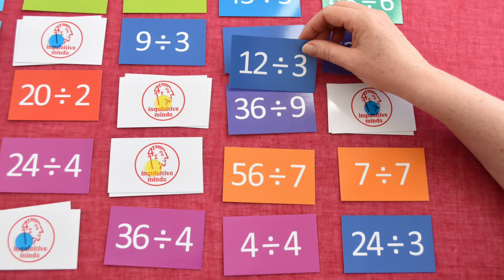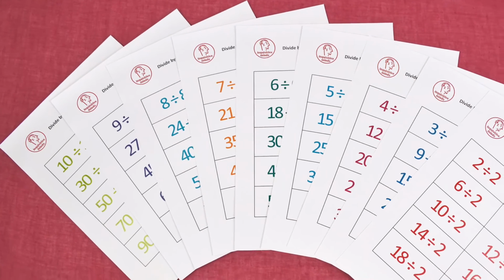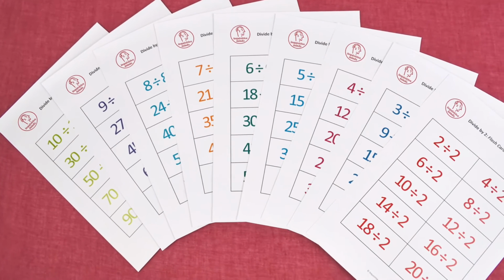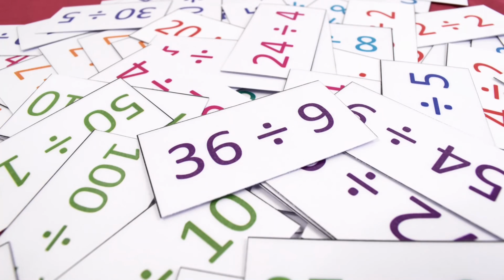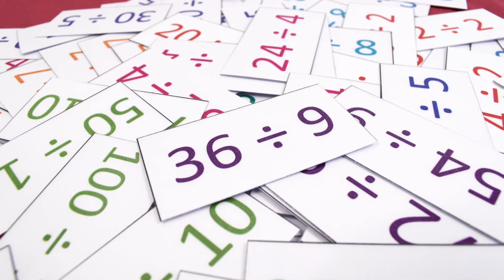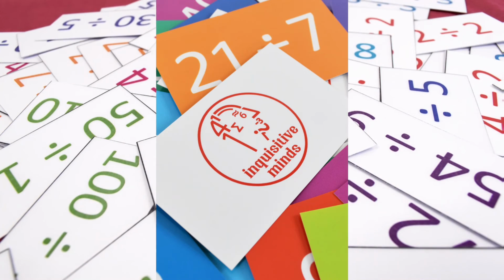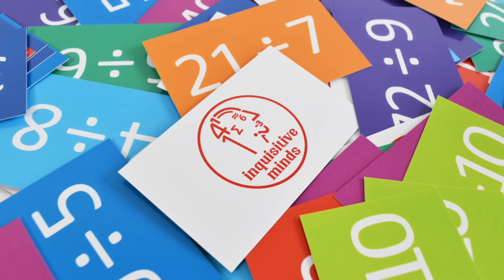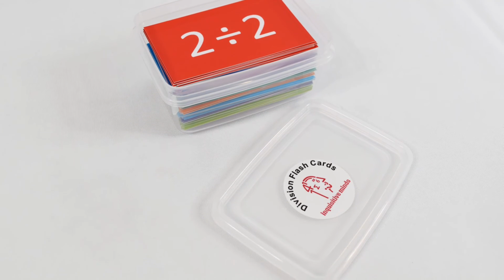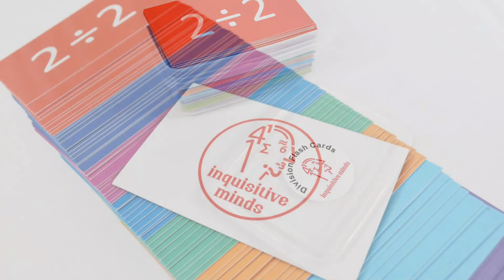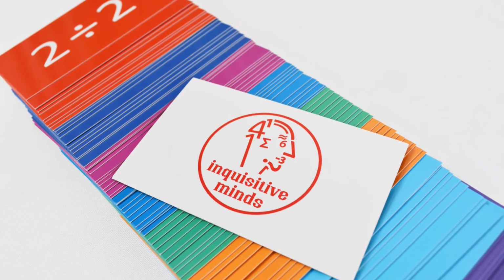By purchasing, printing, laminating and cutting out our Division DIY flashcards, you'll have a cheap way of getting your class ready to play the Division card games. Another option is to purchase our ready-made set of division cards. These colourful cards come in a stackable storage container. They're a convenient and durable option of providing the cards necessary for playing the games.